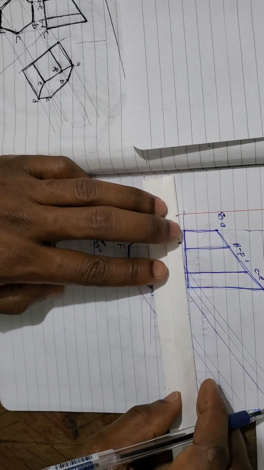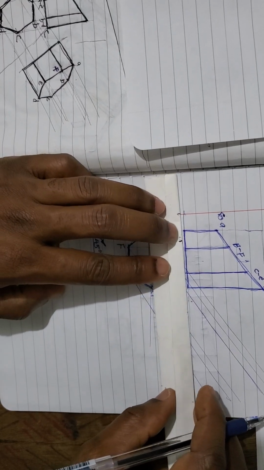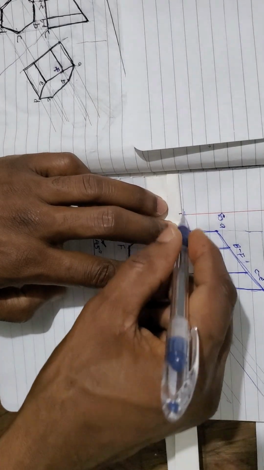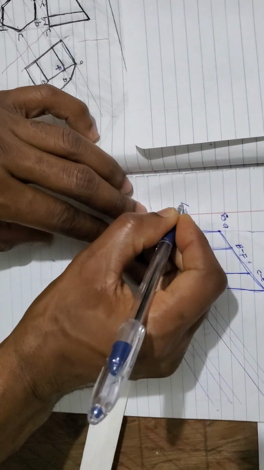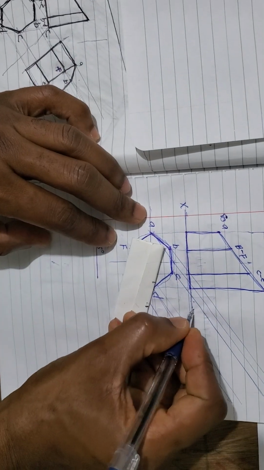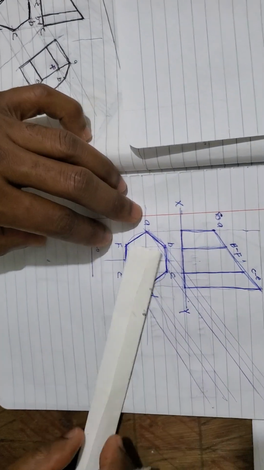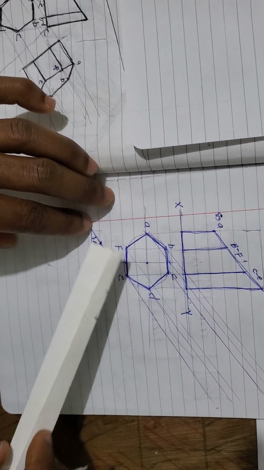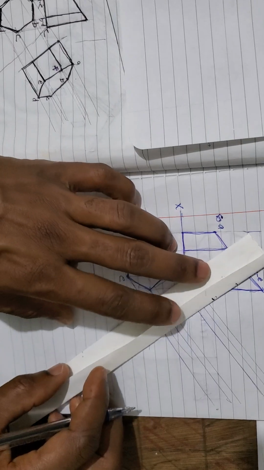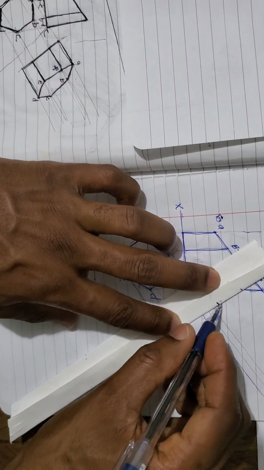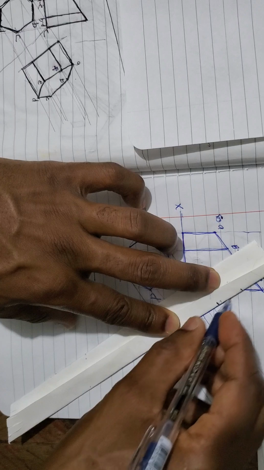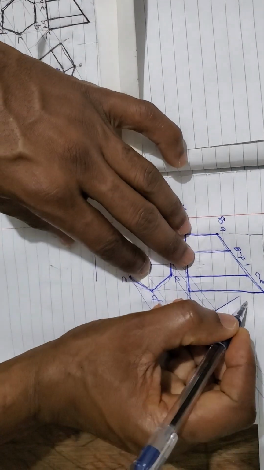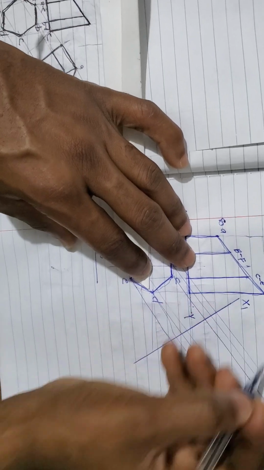Now I'm going to label my base XY. Notice I draw a line here and I'm labeling this line XY. Now I need to establish a line perpendicular to this, and label this X1, Y1.